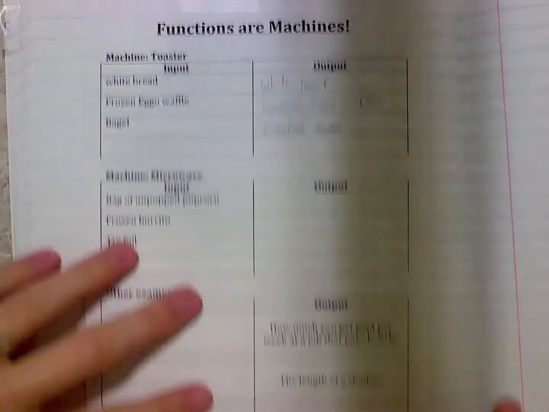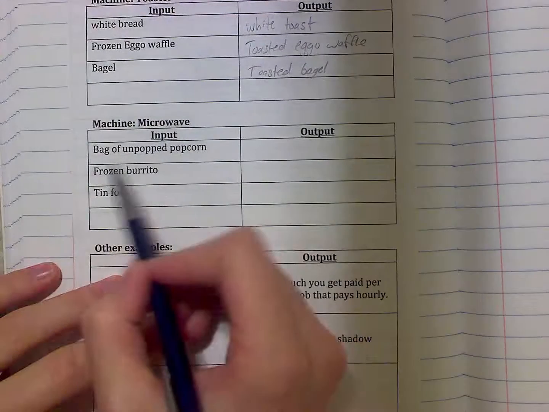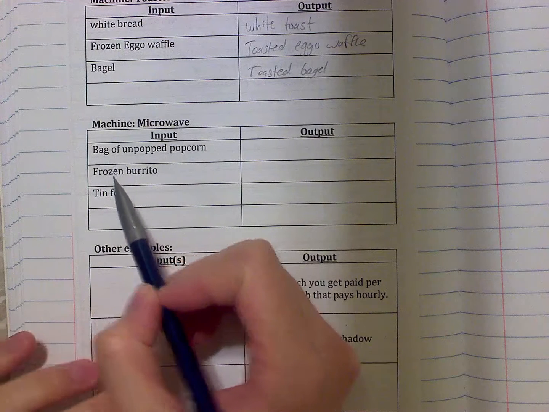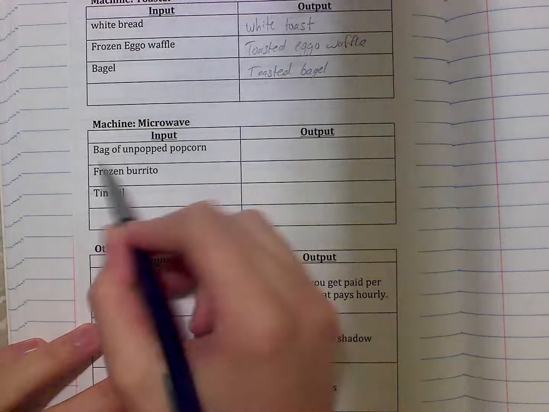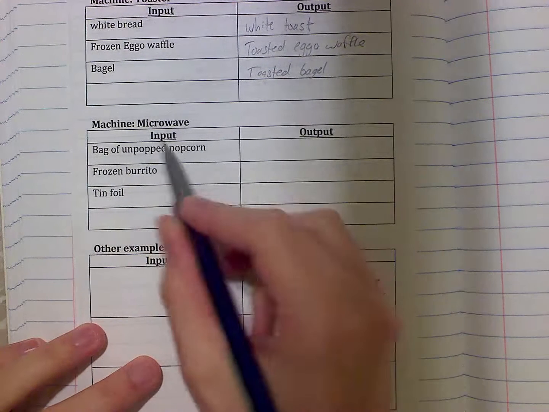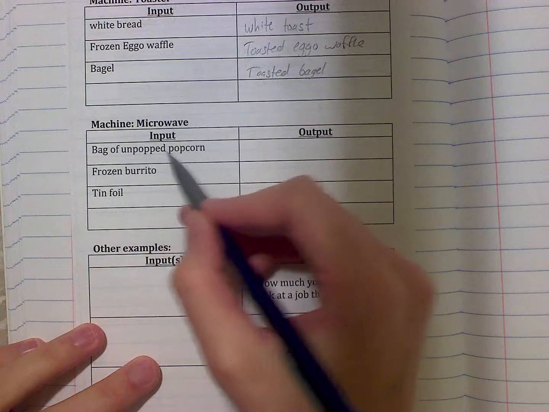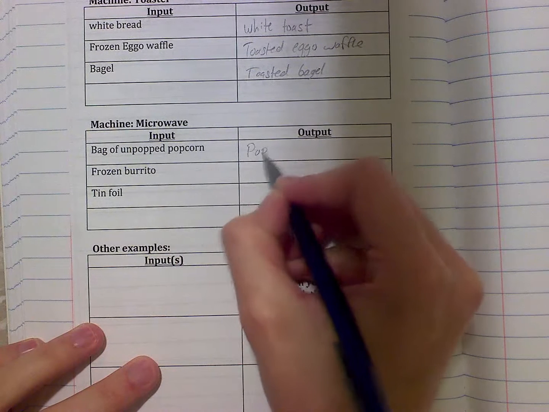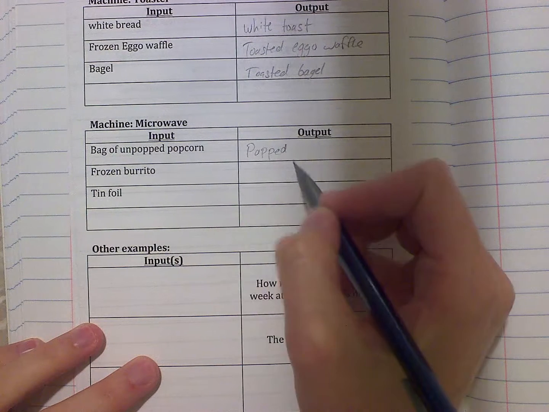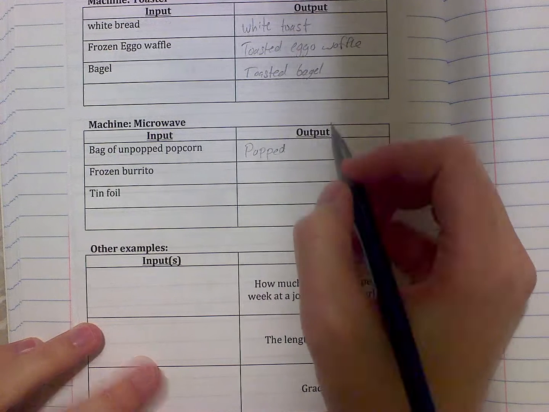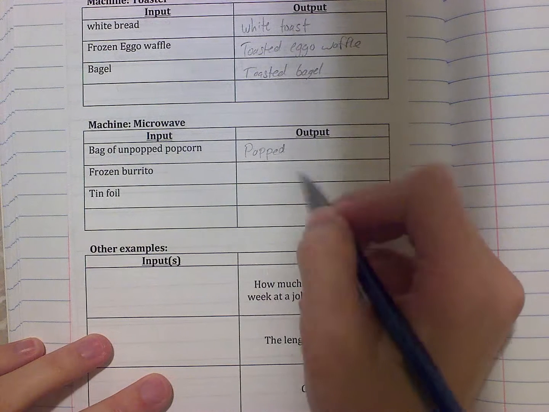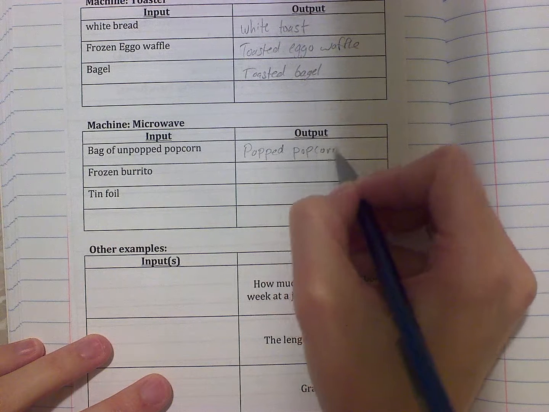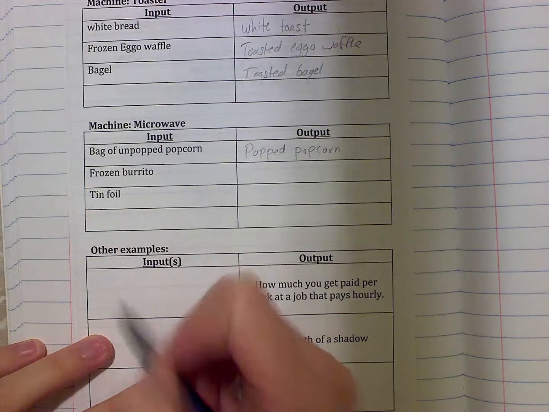Here's another example. A microwave can be a little bit more complicated because a microwave applies heat in an interesting way. So popcorn, a bag of unpopped popcorn, well, what happens is the microwave heats it. When unpopped popcorn is heated, it pops. And if you've ever popped popcorn in a different way, like on the stove or with an air popper, you know that all you need to pop popcorn is heat. So that's what the microwave gives you.